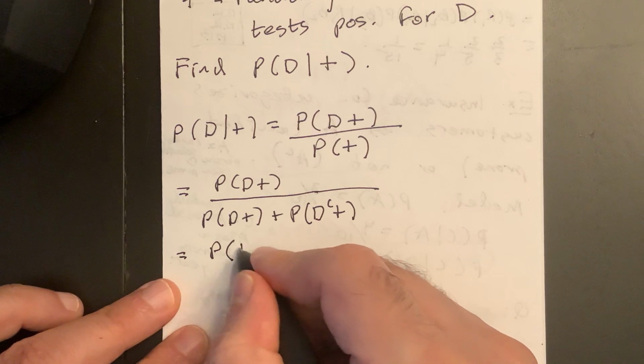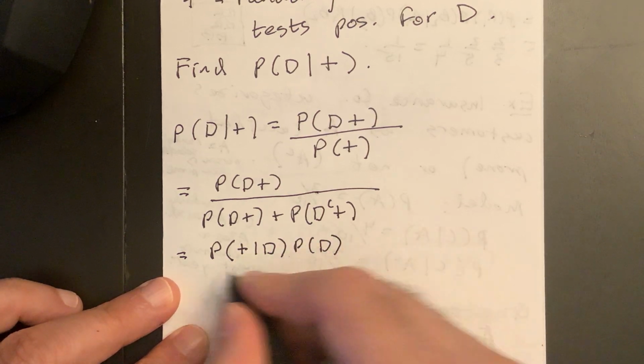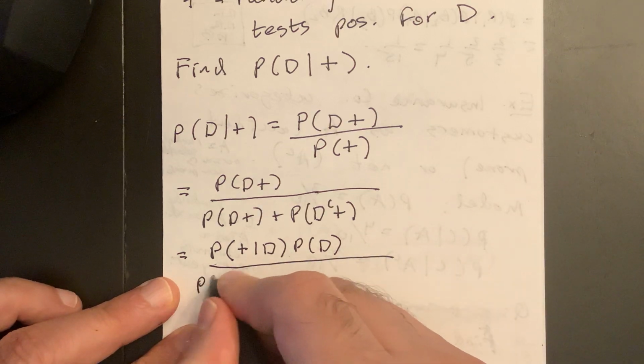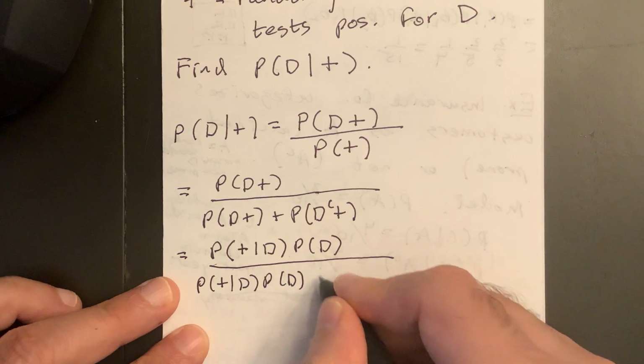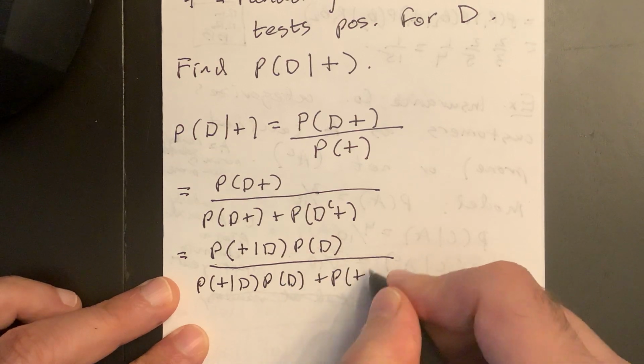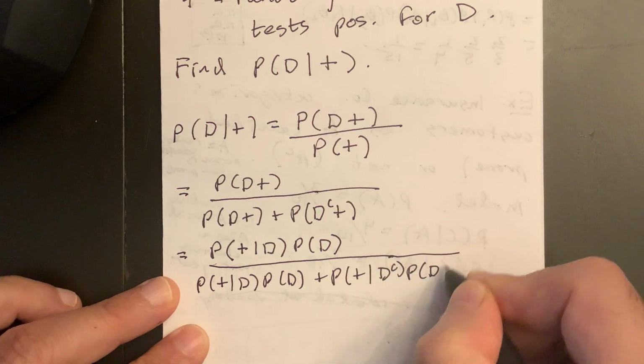So this is P(plus given D) P(D) plus P(plus given D complement) P(D complement).